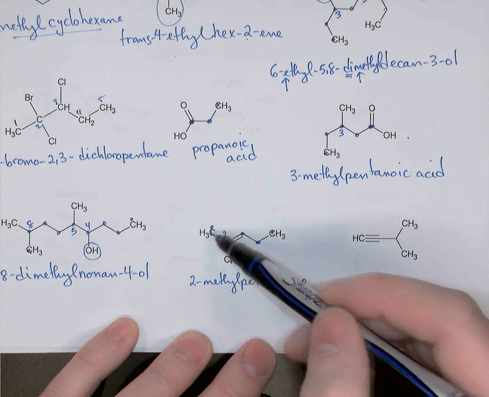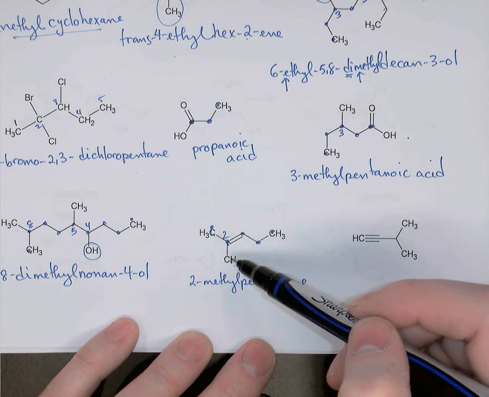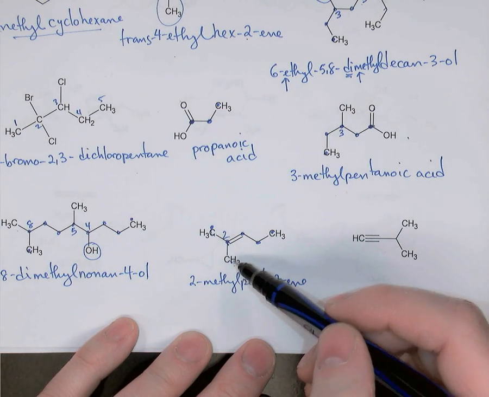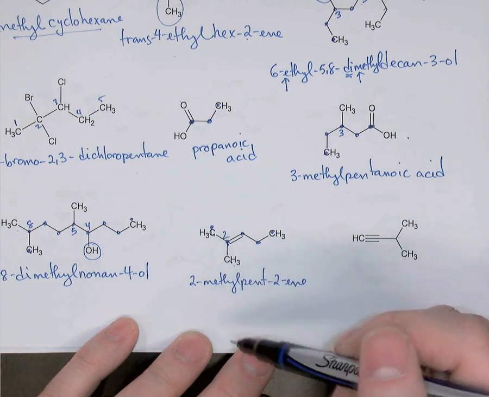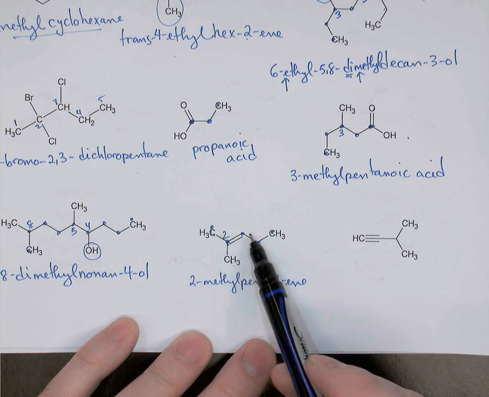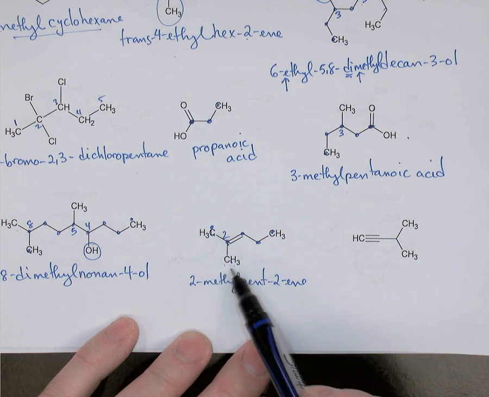If I trade the places of these 2 methyl groups, trying to change it from a cis isomer to a trans isomer or vice versa, the molecule doesn't change because these are the same groups. So there is no cis-trans isomerism if one or both carbons in the double bond have identical branches coming off.